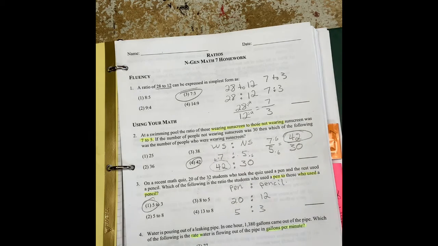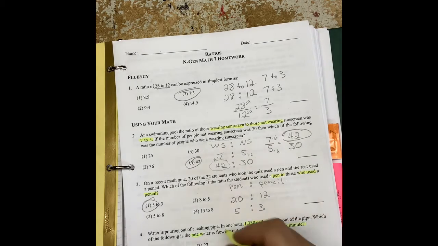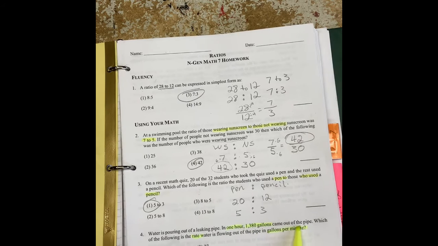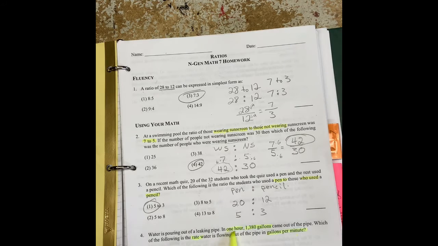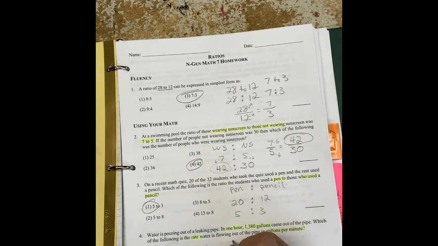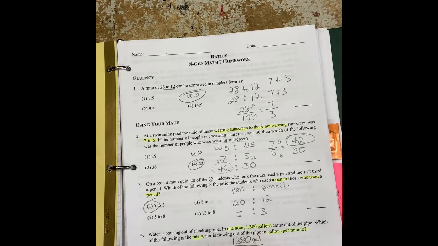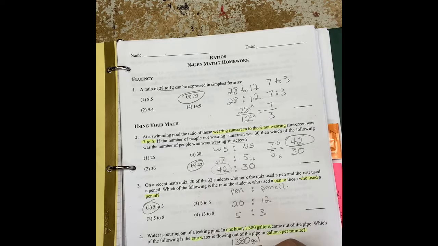So what do we know? We know that 1,380 gallons came out in 1 hour. Since our question is asking about gallons, that number is easy. And they want to know in minutes. Minutes is time, and they told us 1 hour. So when we set this up, we're not going to write 1 hour, we're going to write how many minutes are in an hour. So that's going to look like 1,380 gallons over how many minutes are there in 1 hour? You know that, that's 60. 60 minutes in an hour.